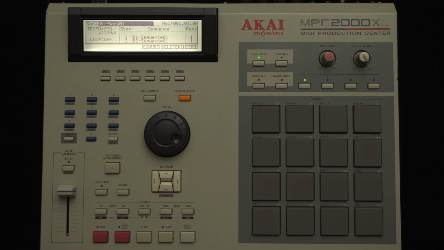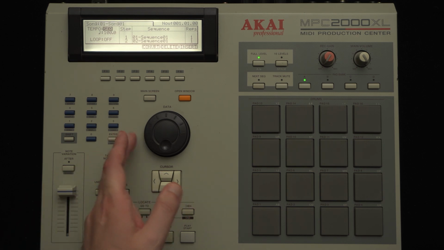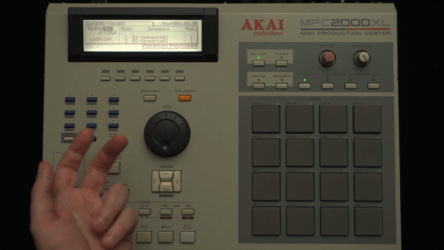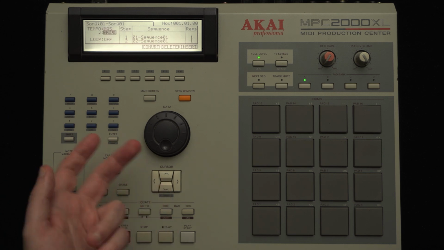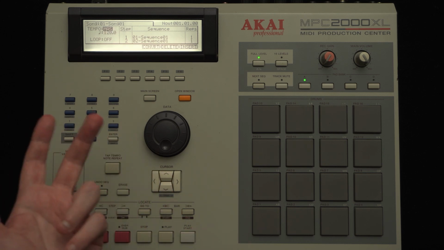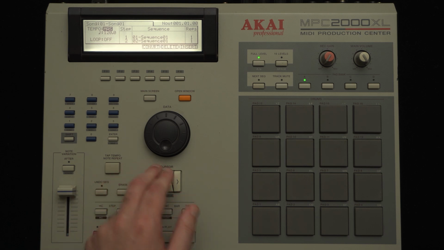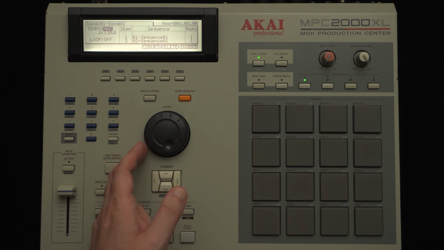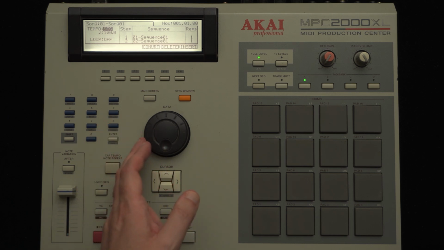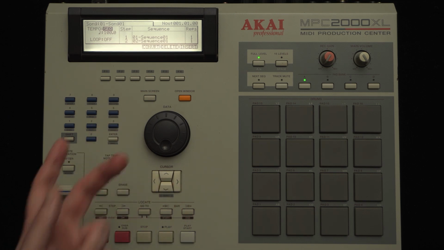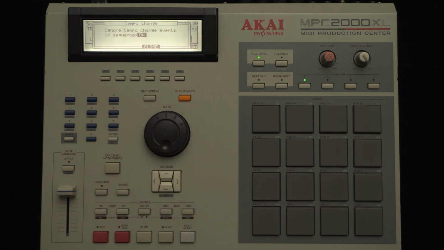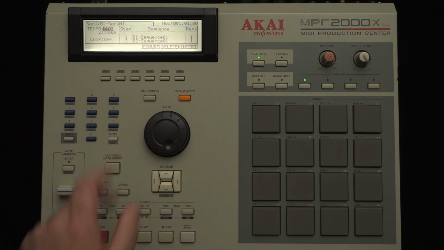You can also bypass the tempos associated with each of your sequences by changing the SEQ option to the master tempo and then setting the master tempo here. And that effectively will bypass all the tempos that your sequences may be holding. In addition to that, you can also ignore any tempo changes that may be programmed into any of your sequences too by hitting Open Window and enabling the Ignore Tempo Change events in sequence, so up to you.